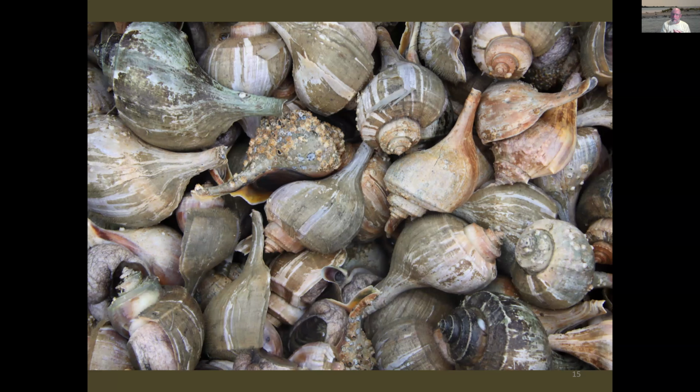Another way that we find that horseshoe crabs are important is as use for bait for conchs and eels. These are channeled whelks. There's a fishery for them, mostly up in Massachusetts and down through New Jersey and into Maryland a little bit, but mostly north of here. And the fishermen traditionally used horseshoe crabs as bait for these.